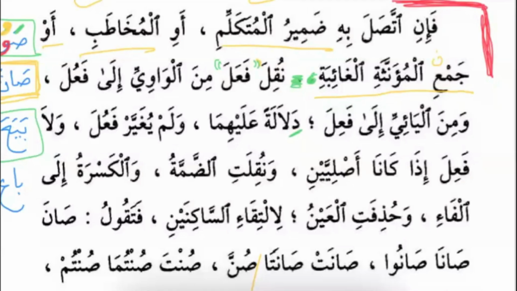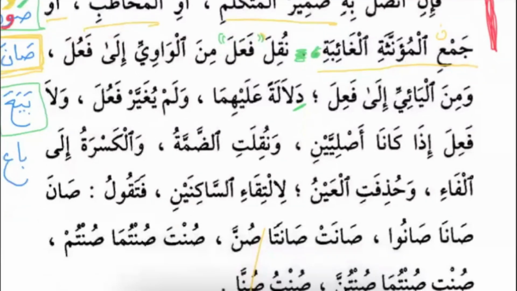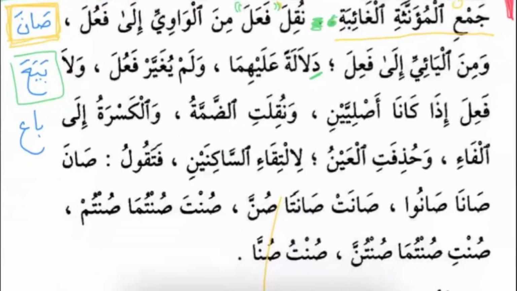وَمِنَ الْيَائِيِّ إِلَى فَعِلَ. And for the ya'i, like ba'a yabiru, the pattern of fa'ala gets transformed to fa'ila. So that when we bring the pronoun, we can just slide the kasra over to the ba, and then that's going to leave two sukoons in a row, and then you drop the first sukoon, the whole letter that is. And you're going to wind up with bi'tu, bi'ta, bi'na. 3 letters.